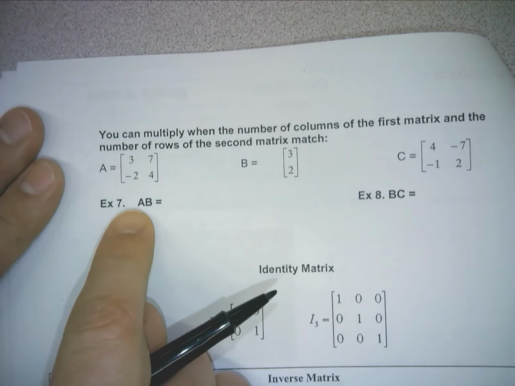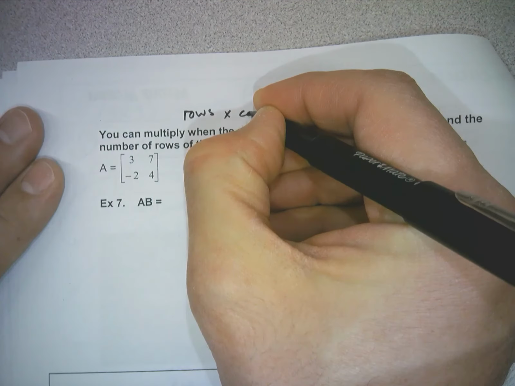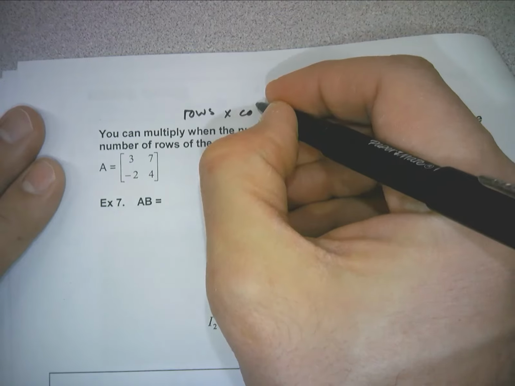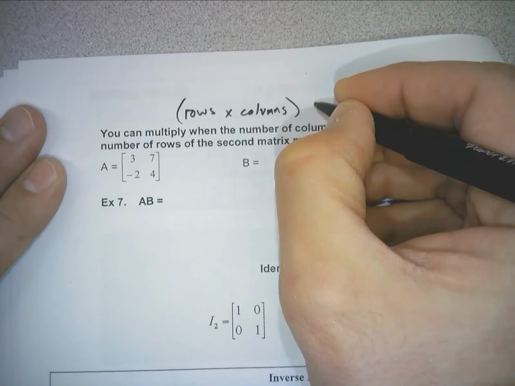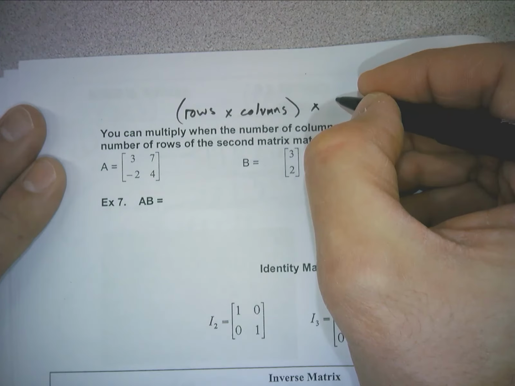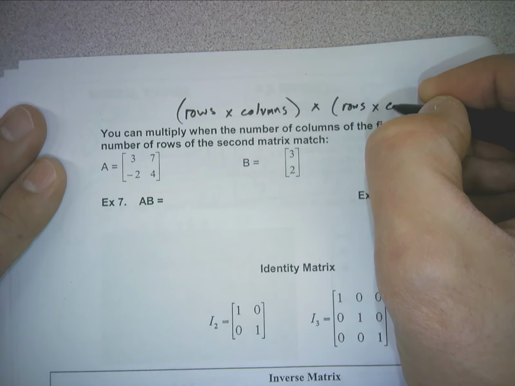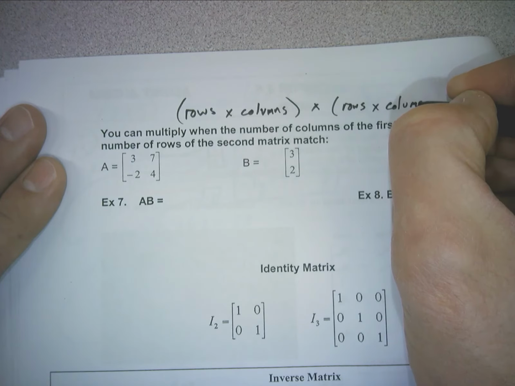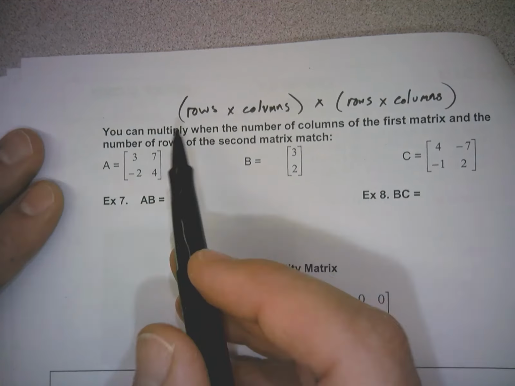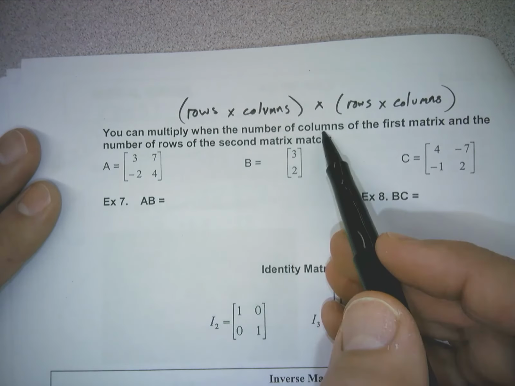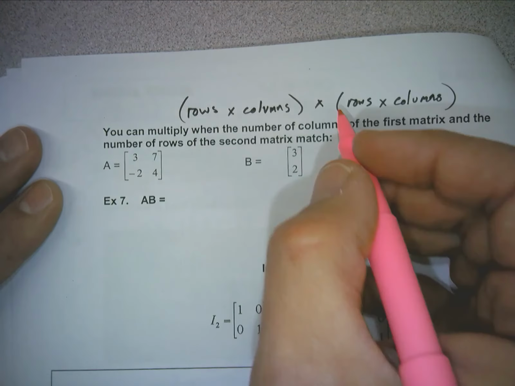I'm going to take matrix A times matrix B. Okay, so remember when we look at the sides, we look at rows and columns. And we're going to take that times another matrix, which again, size-wise is always rows by columns. Okay. So it says you can multiply when the number of the columns in the first matrix and the rows of the second matrix match.